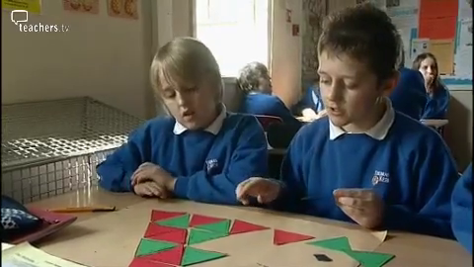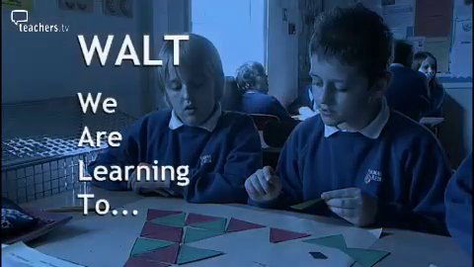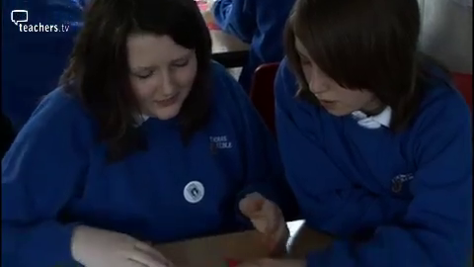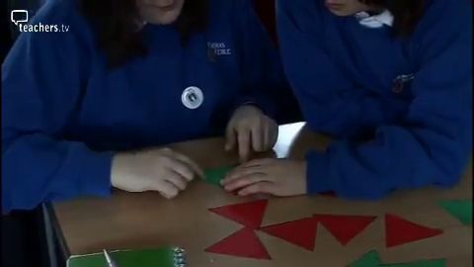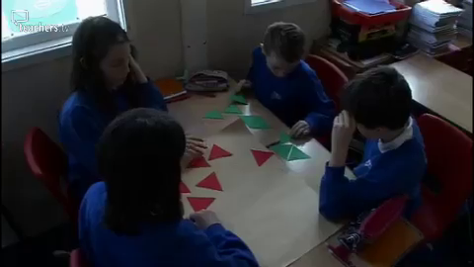In order to help students know what is expected of them, every lesson starts with a WALT. We are learning to. In this lesson, students are learning to use and apply their knowledge of area and perimeter.